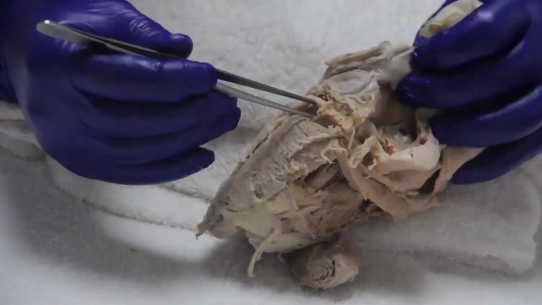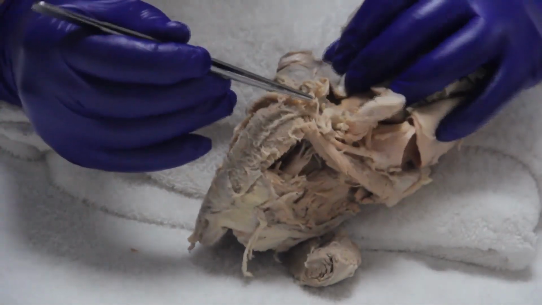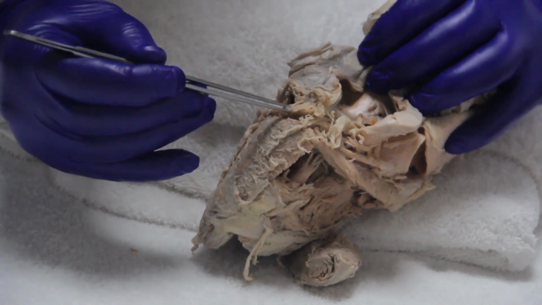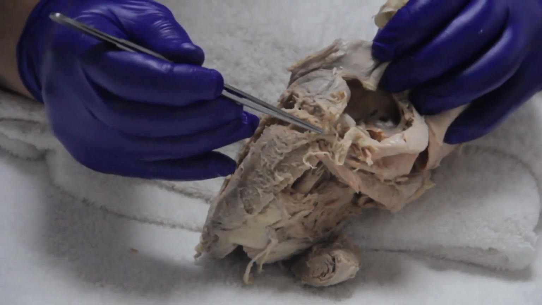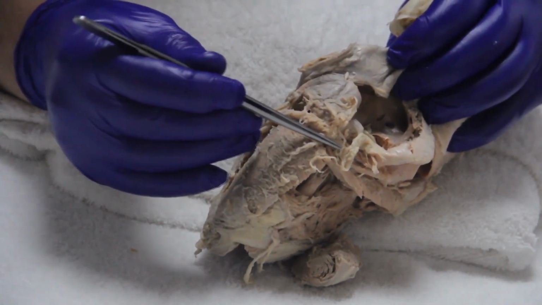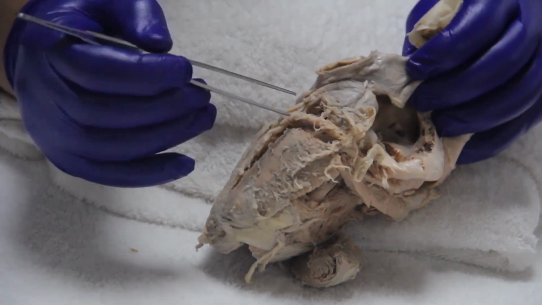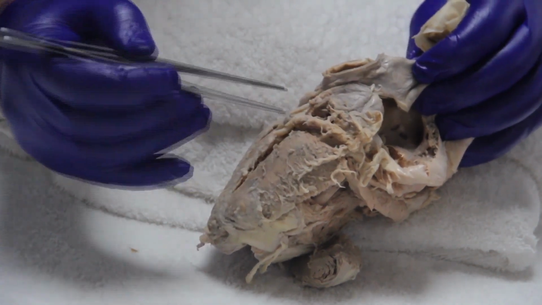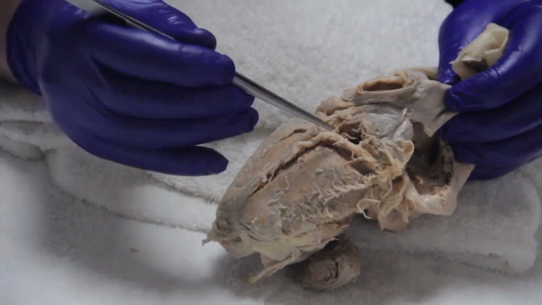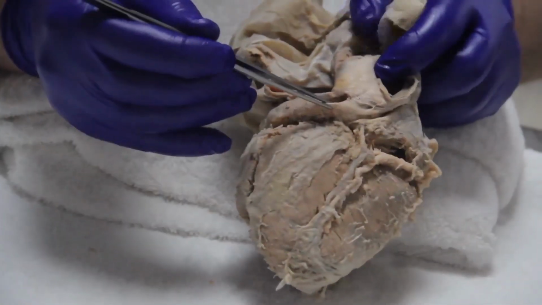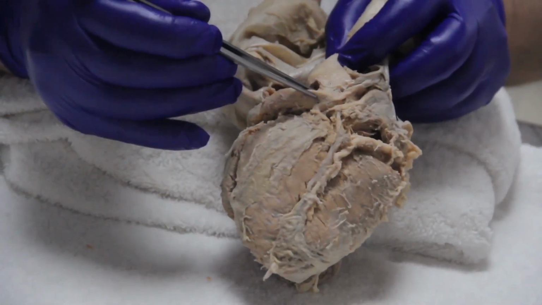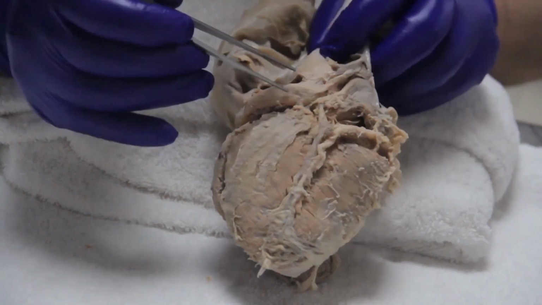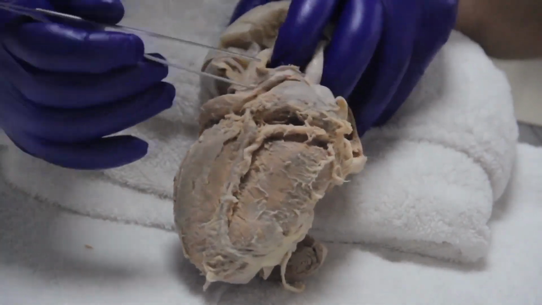Along with the great cardiac vein, I don't see it, but there's also the small cardiac vein. I don't see it here, it's been broken. And then we have the middle cardiac vein, and these two drain into this guy here, this big mama, the coronary sinus, or sinus coronarius. It drains into the right atrium.